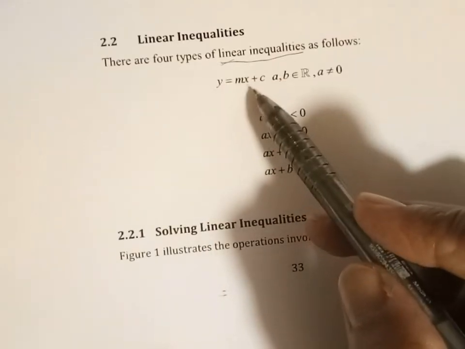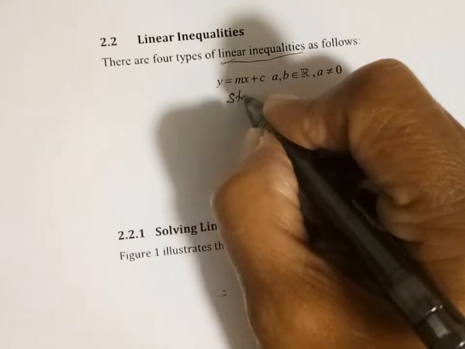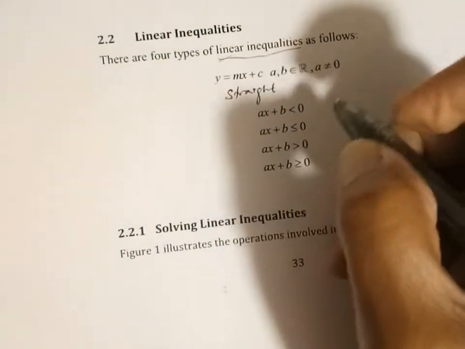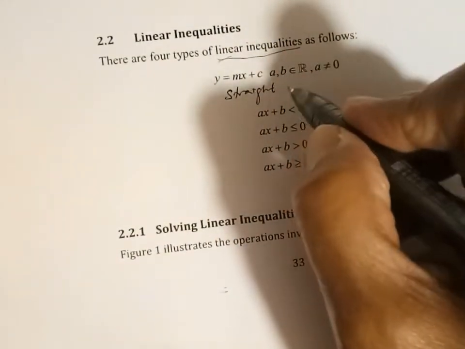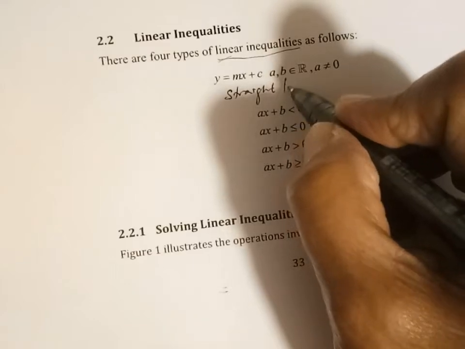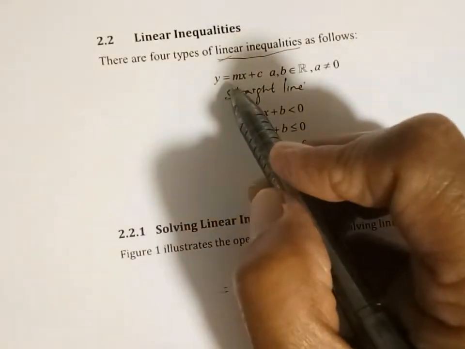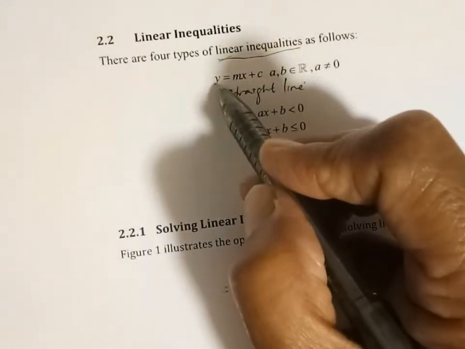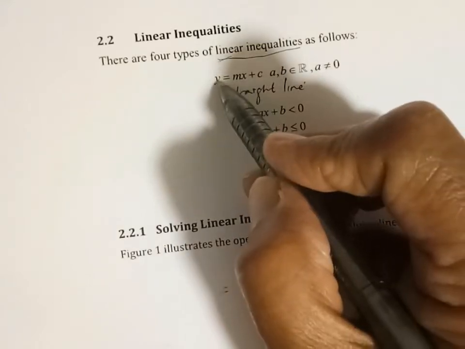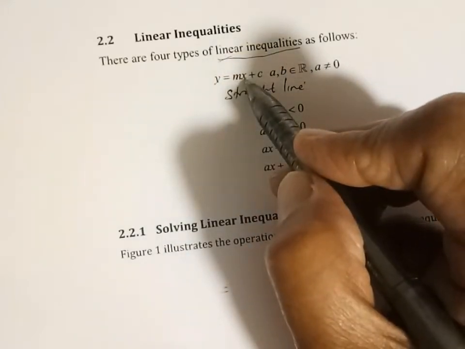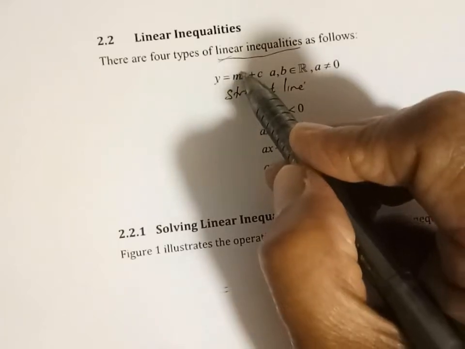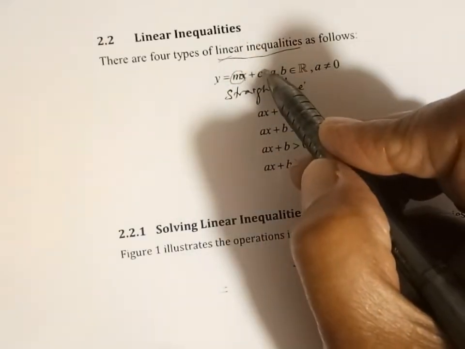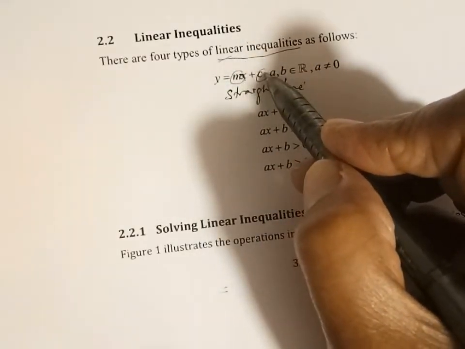This is also known as a straight line because it forms a straight line on a graph. Y is the dependent variable, x is the independent variable, m is the slope, and c is the y-intercept.